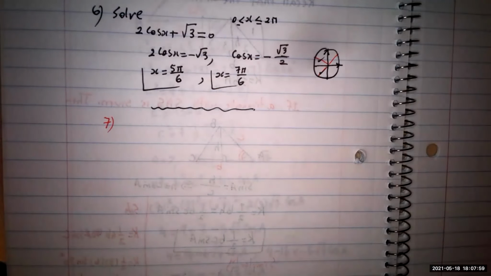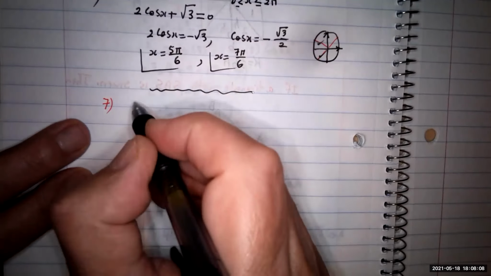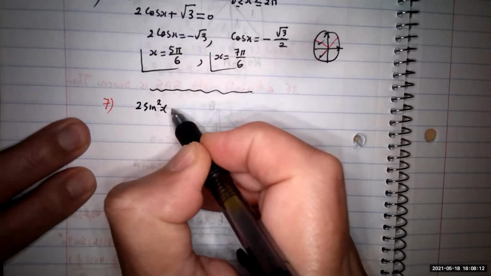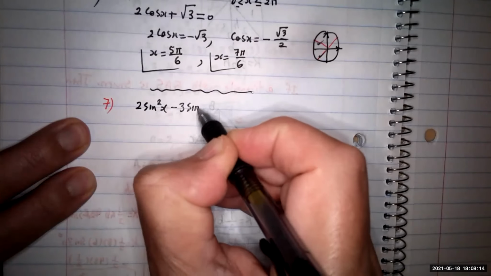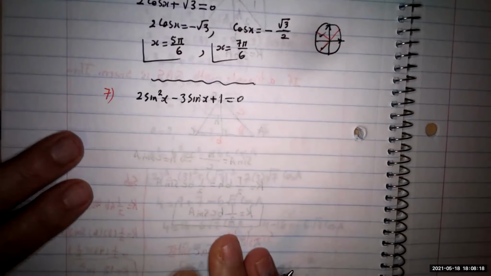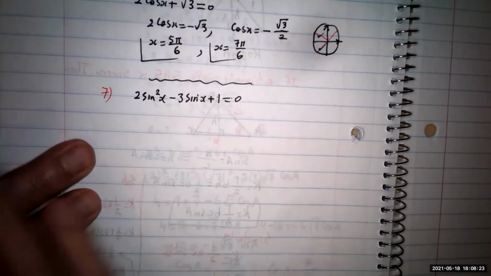It can be quadratic in terms of the sine or cosine. You may have to change it as we did before. In this case, the problem is 2 sine squared x minus 3 sine x plus 1 equal to 0. And we did this one before. So you don't need to change anything. It's in terms of the sine.